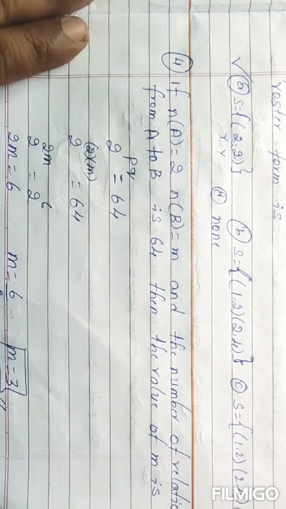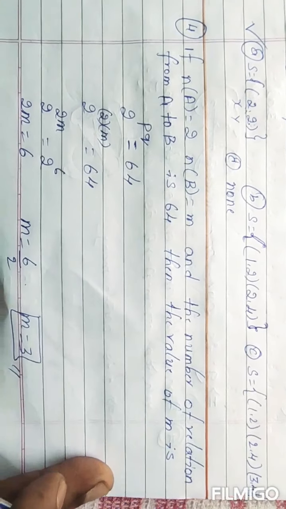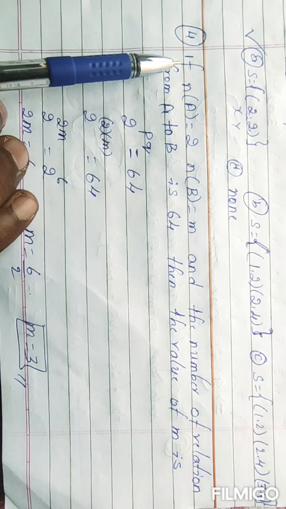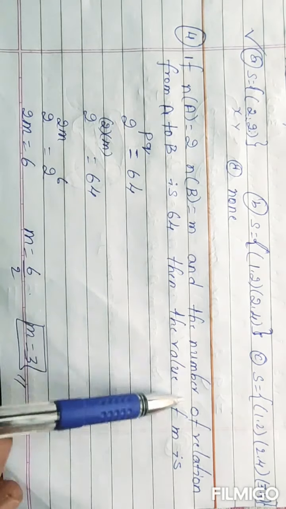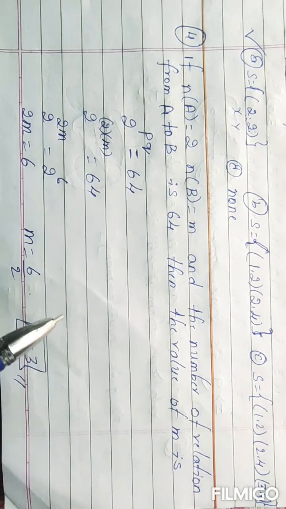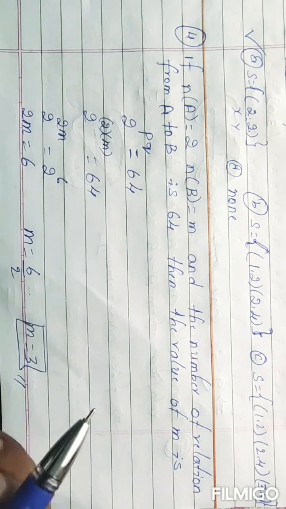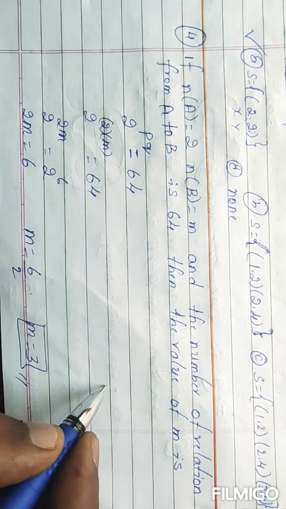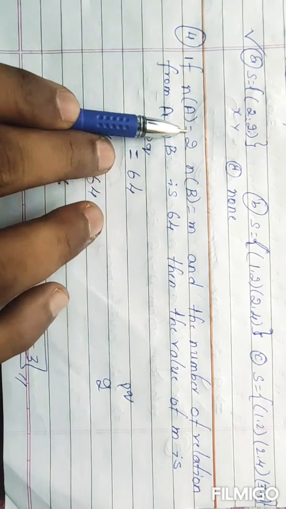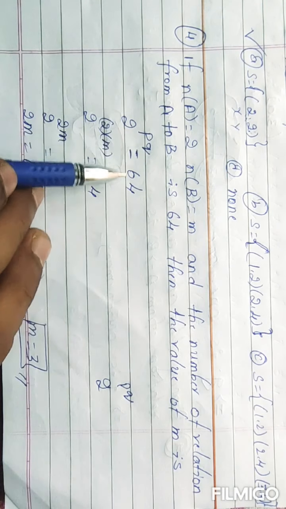Next, in question number 4: if n(A) equals n(B) equals m, then the number of relations from A to B is 64, find the value of m. Two different sets, when you are relating, the number of relations formula is 2 to the power of pq, where p is the number of elements of set A, q is the number of elements of set B. So 2 power of pq equals 64.